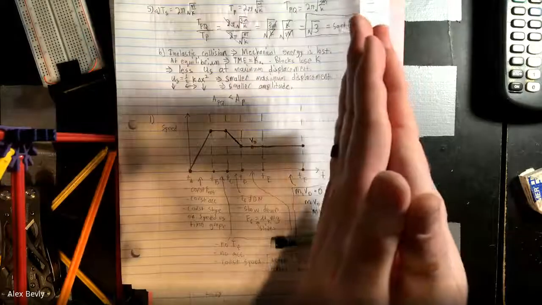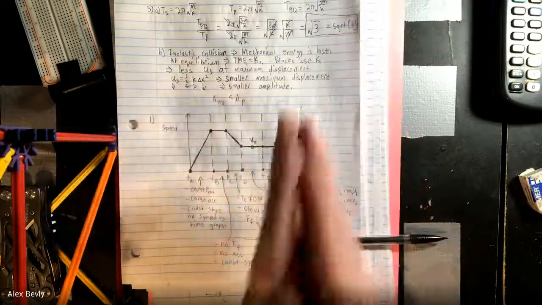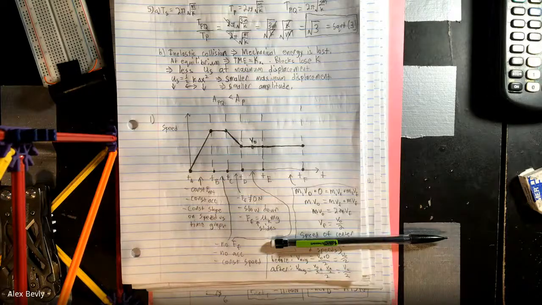When we have the collision, mass 1 changes speed because block 2 pushes on block 1. Block 2 changes speed because block 1 pushes on block 2. But the force between 1 and 2 is an internal force. That internal force can't do anything to change the momentum of the total system.